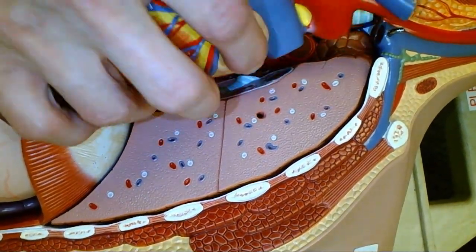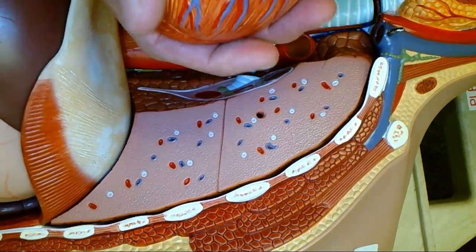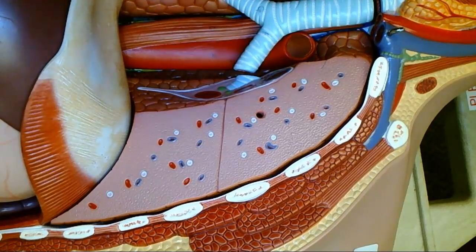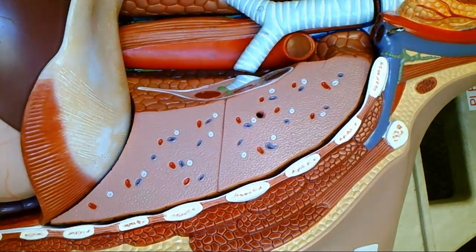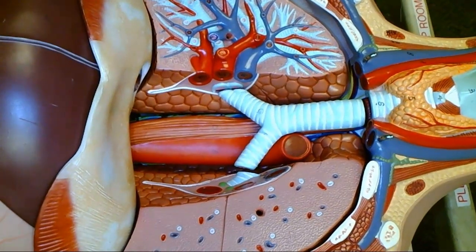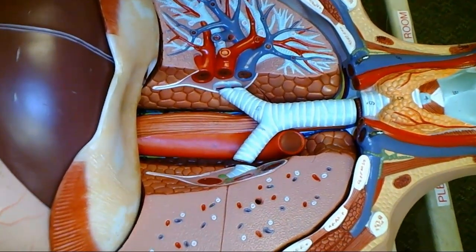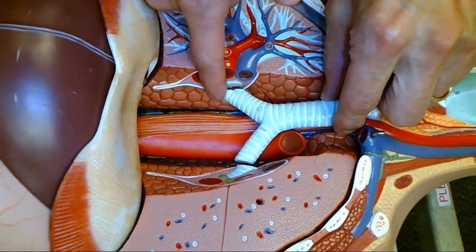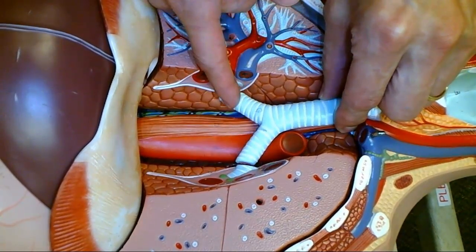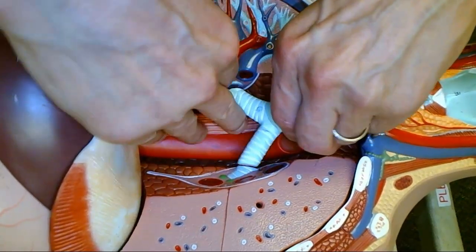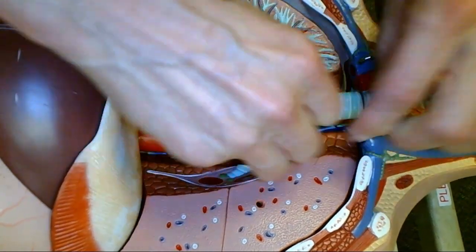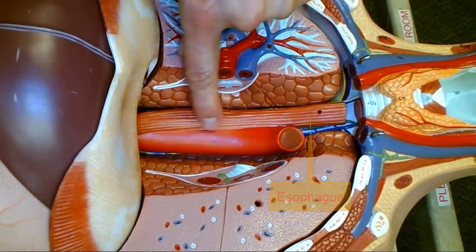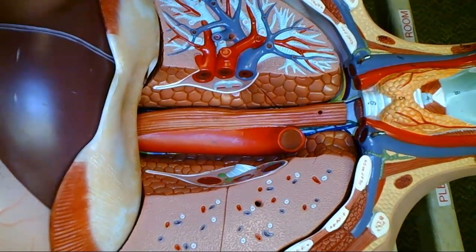And let me remove the heart here. And this is about the right size of the heart. Okay, so inside the thoracic cavity, now we can see the trachea come down, and it splits into these two tubes called the bronchial tubes. And sitting behind the bronchial tubes in the trachea, if I can pull this up, is the esophagus. The esophagus comes down from the throat and goes into the stomach.